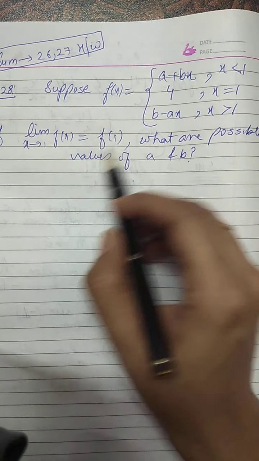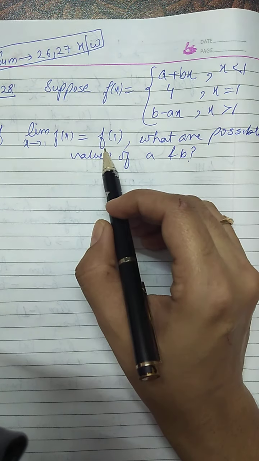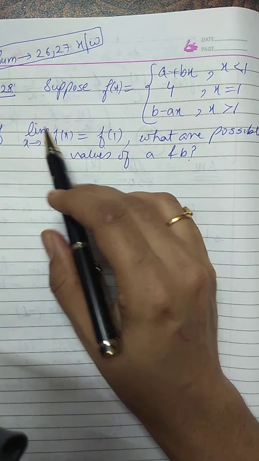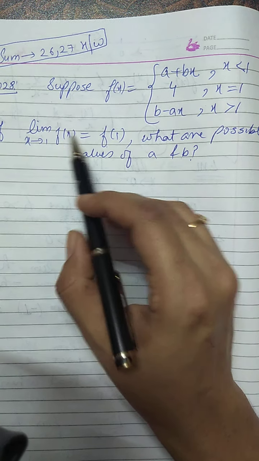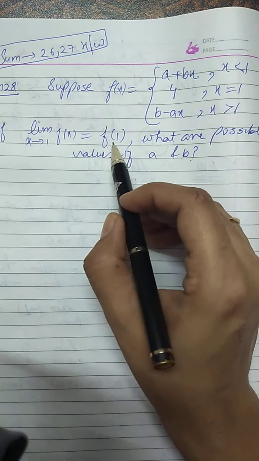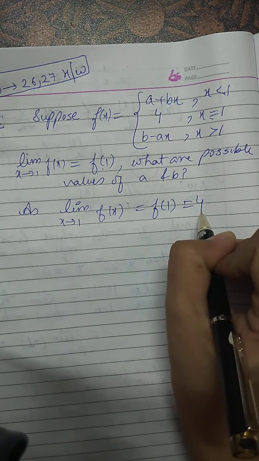So if this thing is equal, when I said limit as x approaches 1 of f of x is equal to f of 1, that means left hand limit will be equal to right hand limit, and both these limits are equal to f of 1. So I'm going to write limit as x approaches 1 of f of x is equal to f of 1. And what is f of 1? f of 1 is 4.